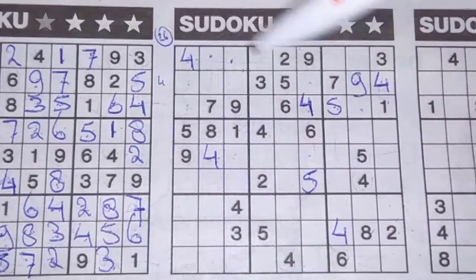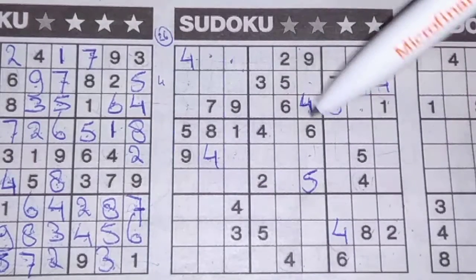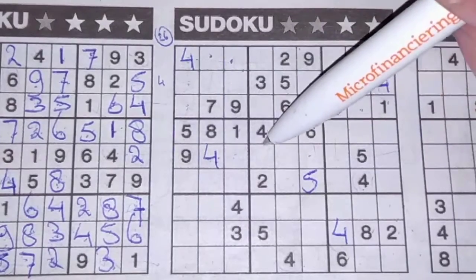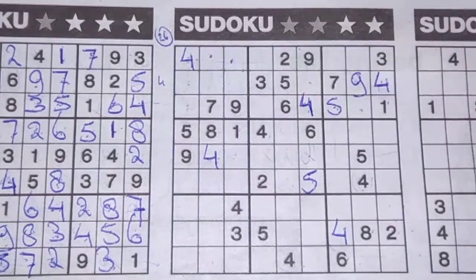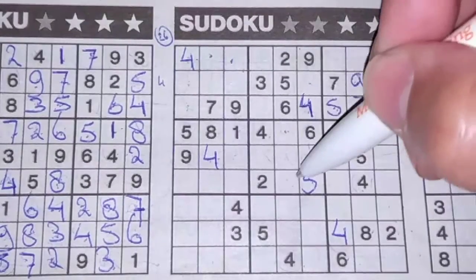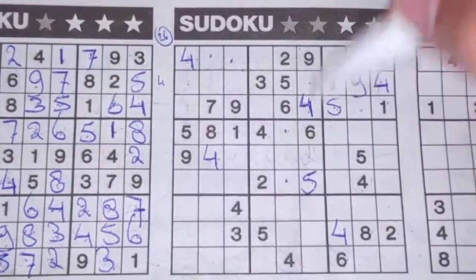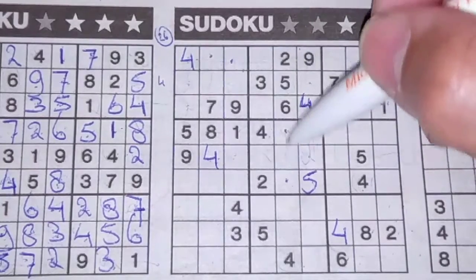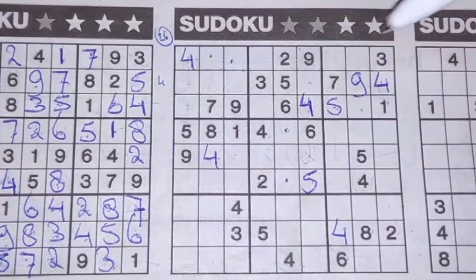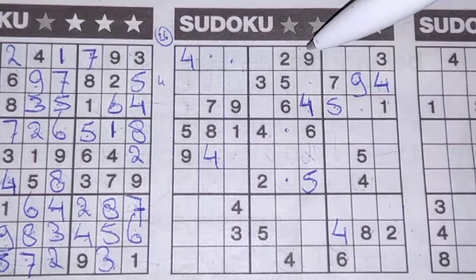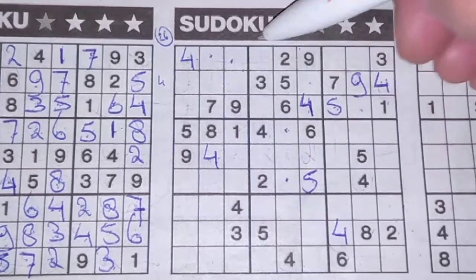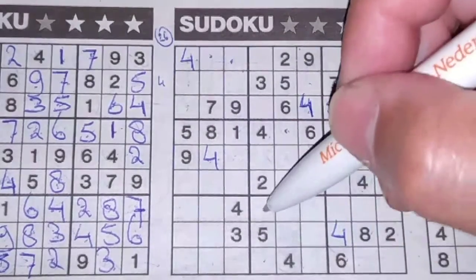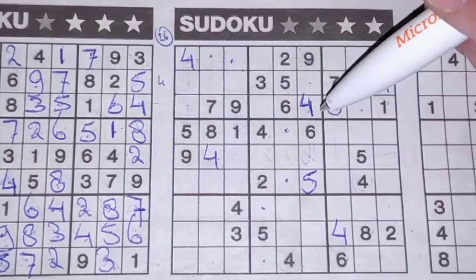In this big square, 5 missing numbers. One of the missing numbers is 9. We see here 9, so no 9 in these 3 boxes. So the 9 could be here or could be there. So we have a 9 in this column, a 9 in one of those 2 boxes in the middle column. So in that column, the only 2 places for the 9 here or there.